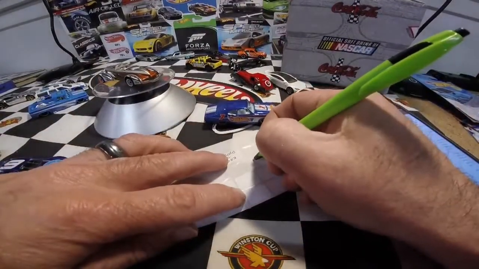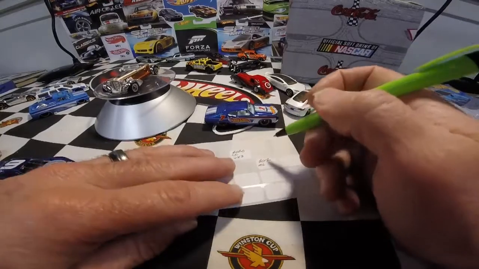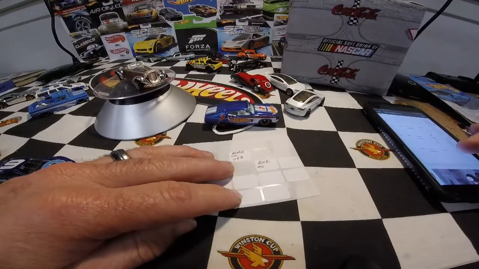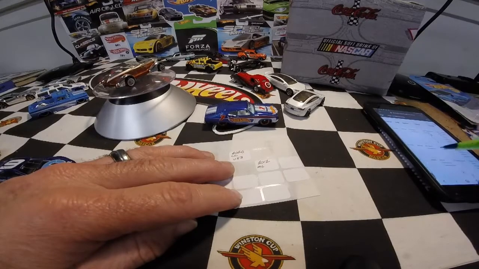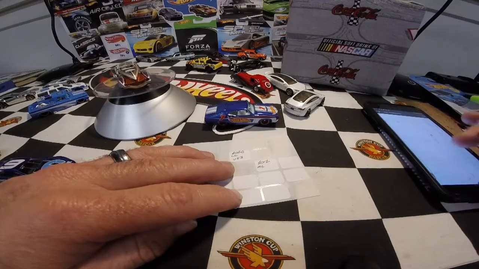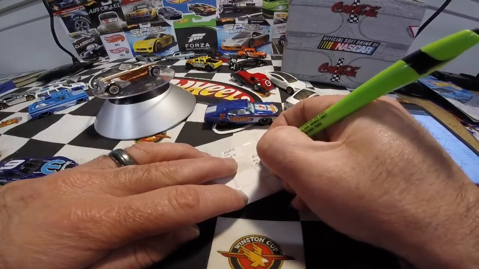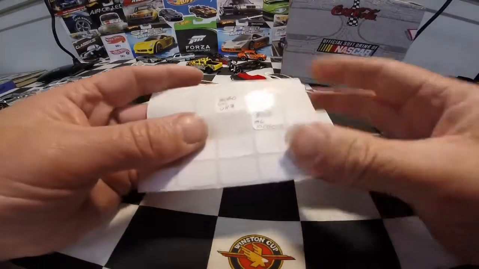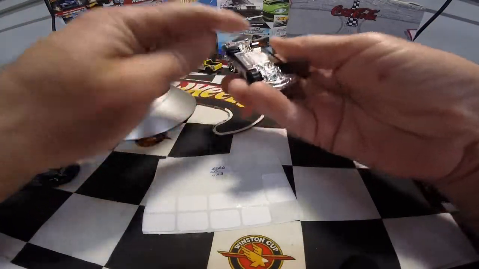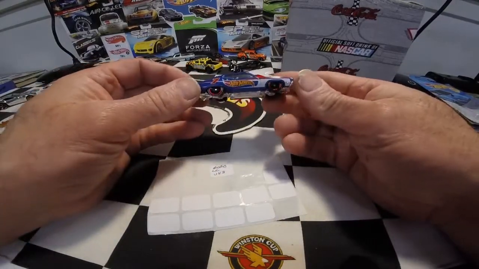So we'll take my pen and we'll write 2012 mainline. Sometimes I've been putting a series on here, sometimes I haven't. This car was last seen in 2018 in the muscle set. This would have been, let's see, 1, 2, 3, 4, 5, 6, 7, 8, 9. This would have been the 10th release. And we'll just put it there. So that's all the documentation we will do on that car. So there you go, 2012 mainline. This is the 10th release of the '70 Ford Torino.